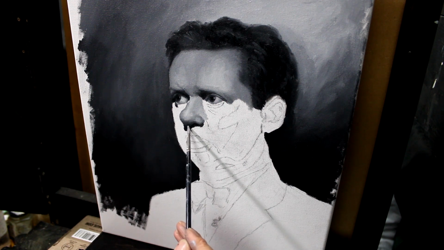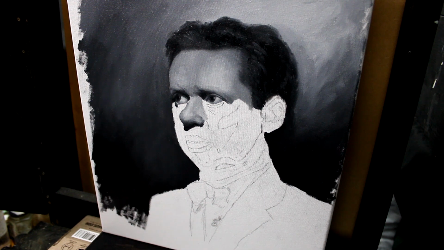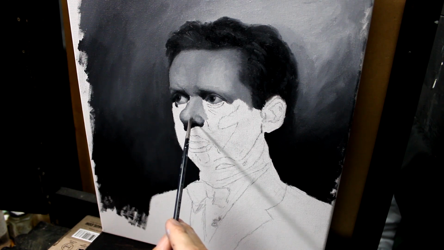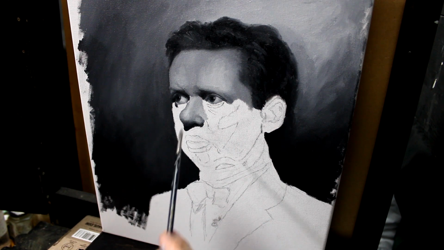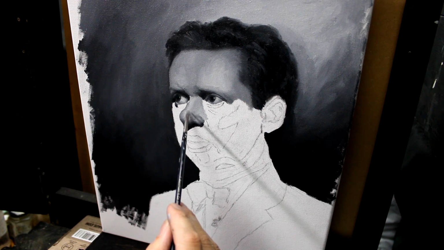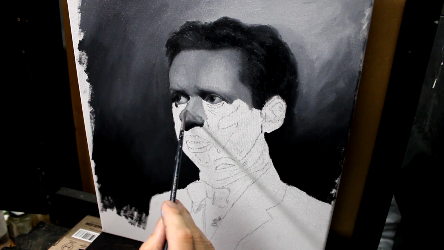You could also do an underpainting in warmer oil colours if you didn't like the coolness of using ivory black and titanium white. You could do something like raw umber, light red and titanium white, so that would give you a warmer underpainting.